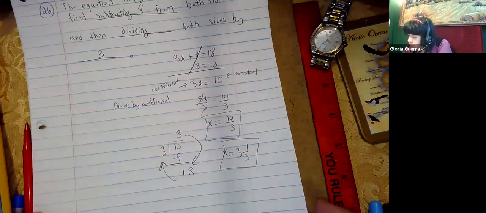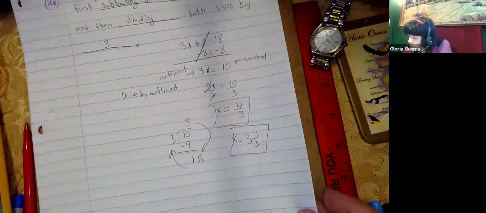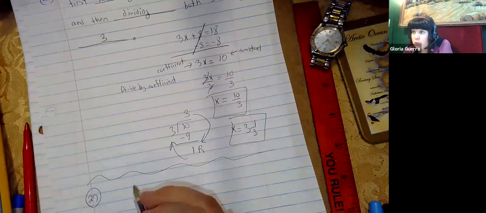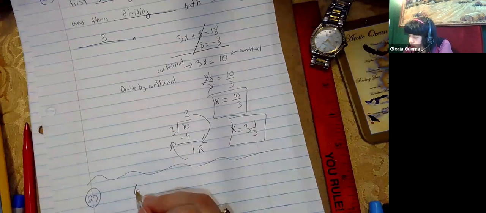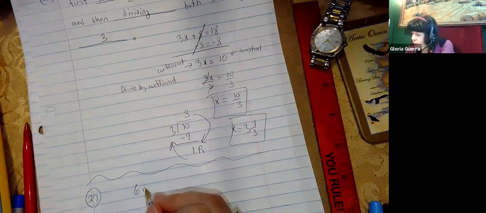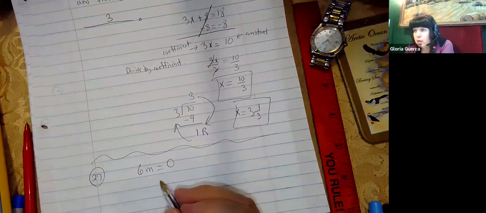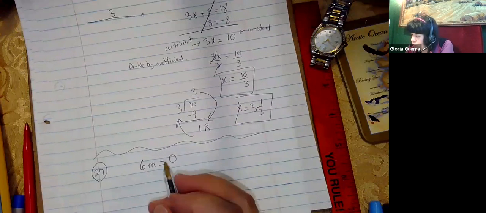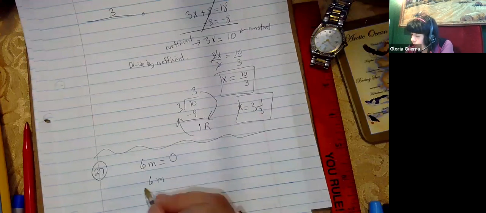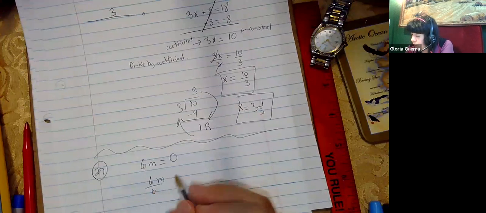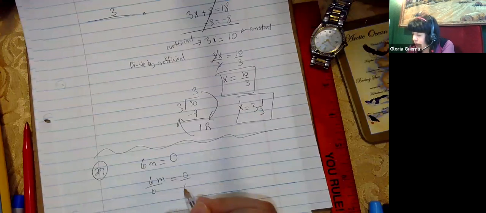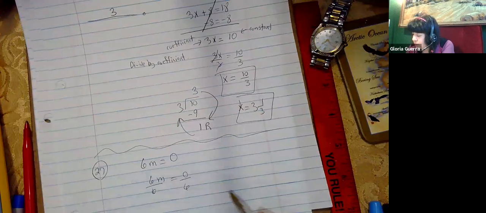Okay, then if I look at 27, solve the following equation, 6m equals 0. Okay, so again, you want to isolate the variable. So you should show on your paper, dividing both sides by 6, and then m equals 0 over 6.